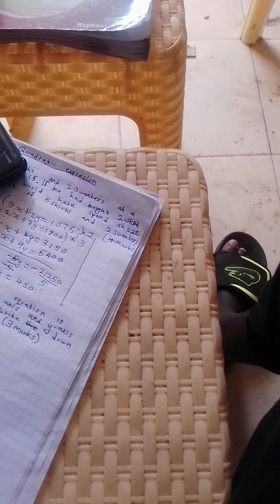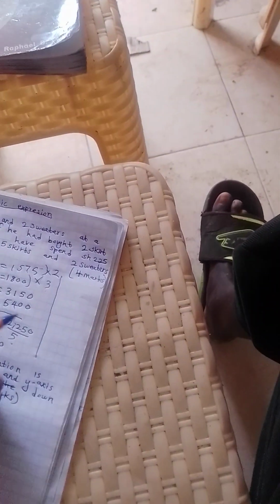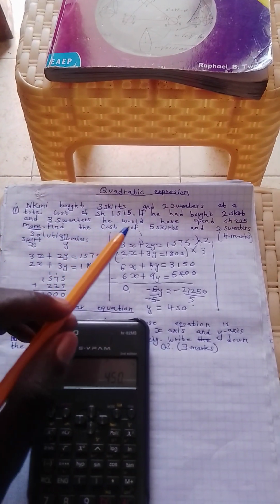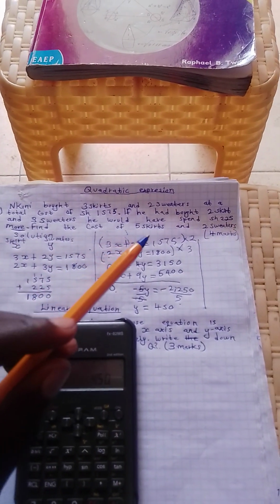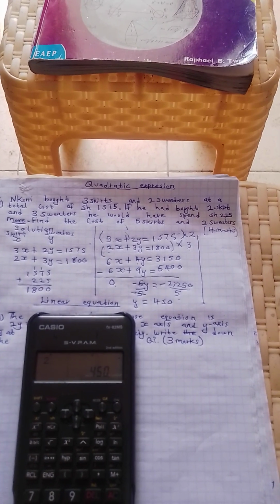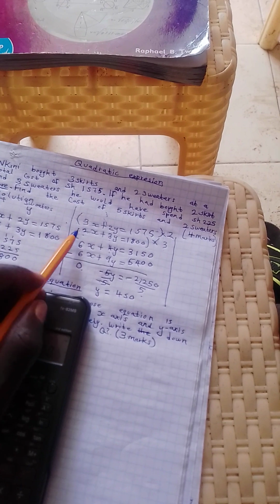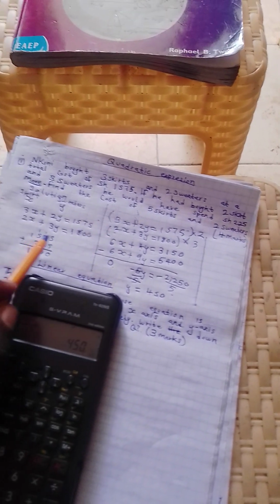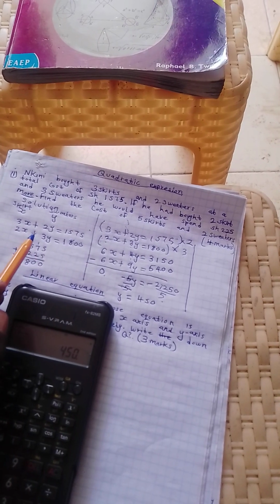Okay, so we have gotten the value of y as 450. The question wanted us to find the cost of 5 skirts and 2 sweaters. So we'll use the second equation, which is this one. We will use this one to get the value of x and y.